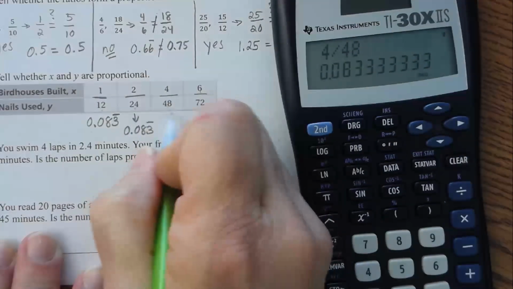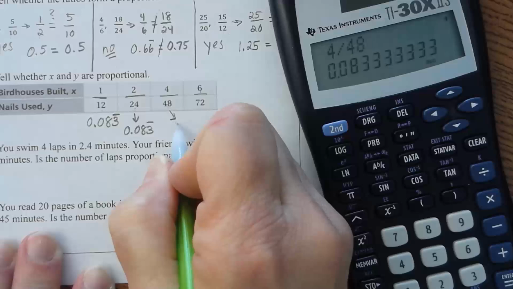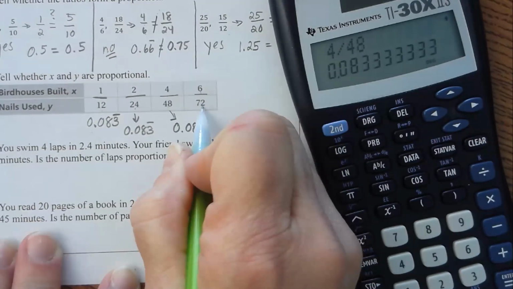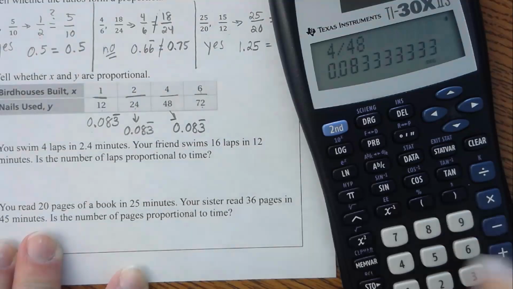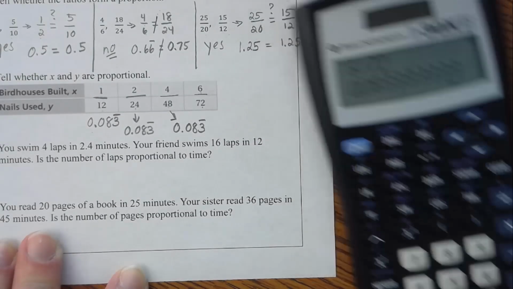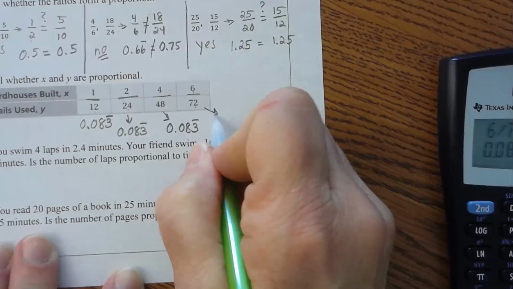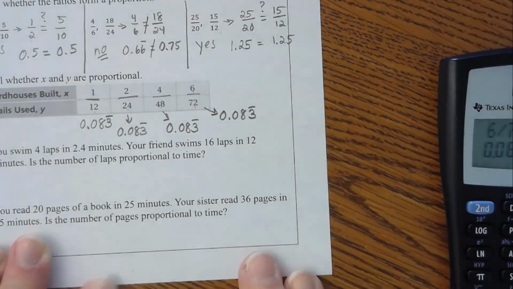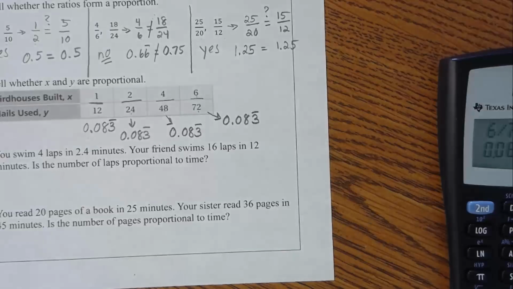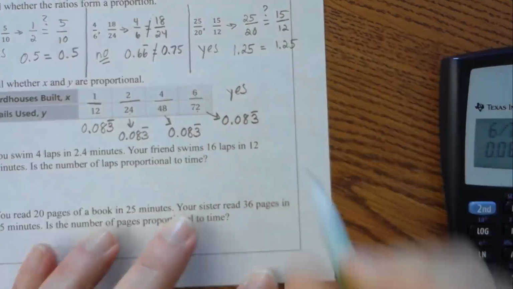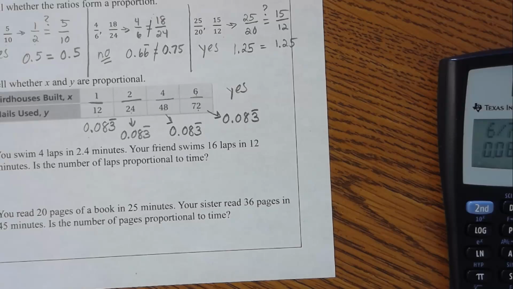Same thing. So far, it looks like these ratios are proportional, but we have to test the last one to be sure. 6 divided by 72. Yep. These ratios are proportional. Let's try the next one.